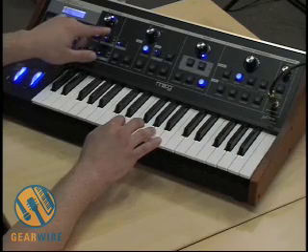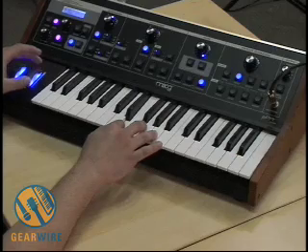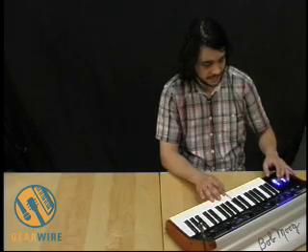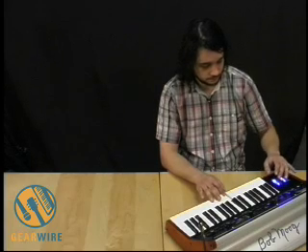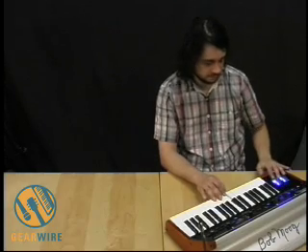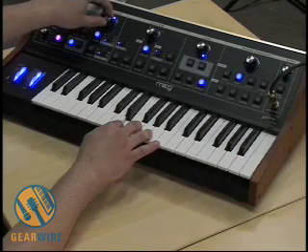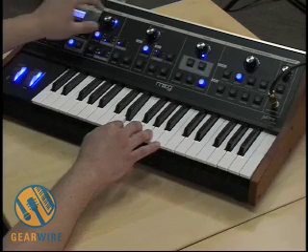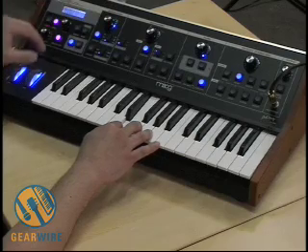Okay, let's try a different waveform on the LFO. So we got a sawtooth ramp down, sawtooth ramp up. We can also set it to a triangle wave. More of a classic vibrato sound. We can start to get some FM modulation going on, some actual frequency modulation.